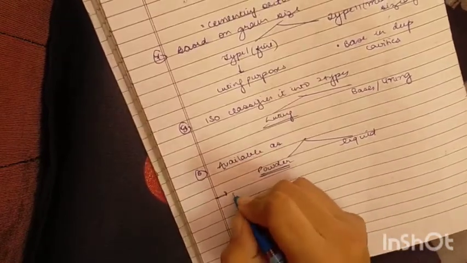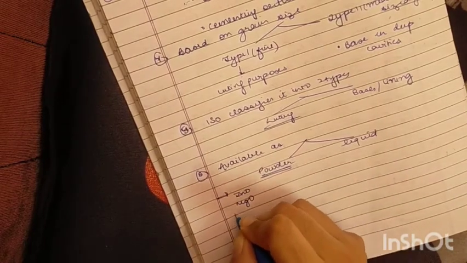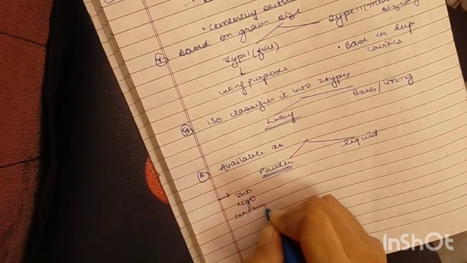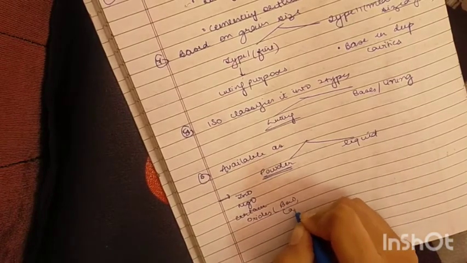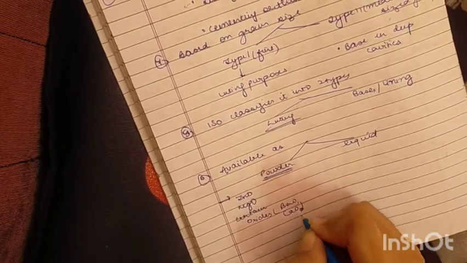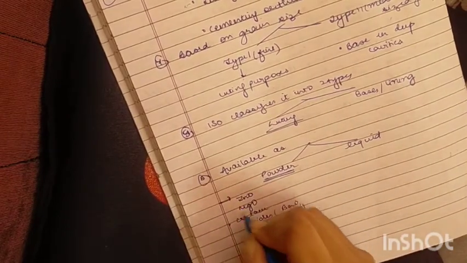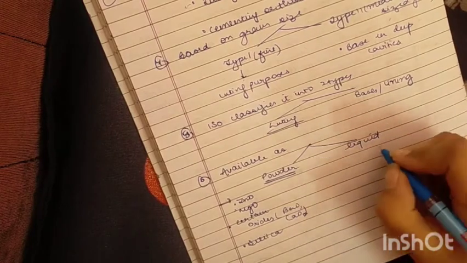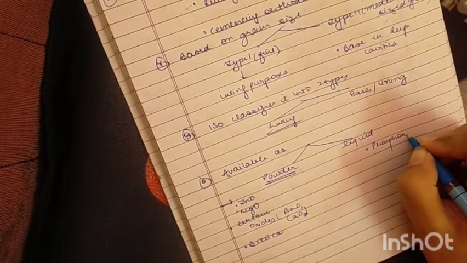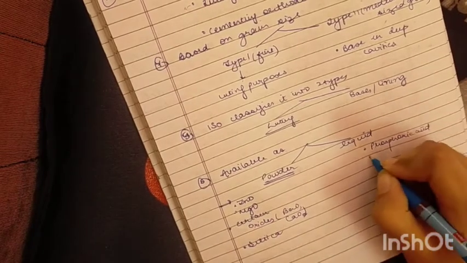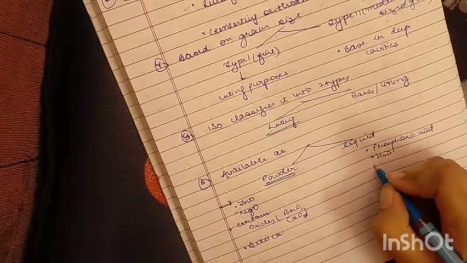The powder contains ZnO, MgO, then certain oxides like BaO, CaO, then silica. The liquid contains obviously the phosphoric acid, water, aluminium phosphate.